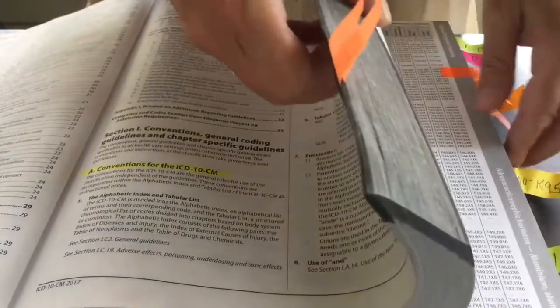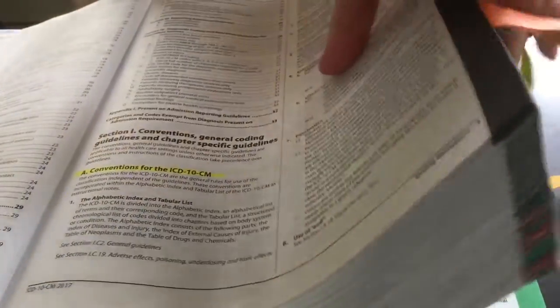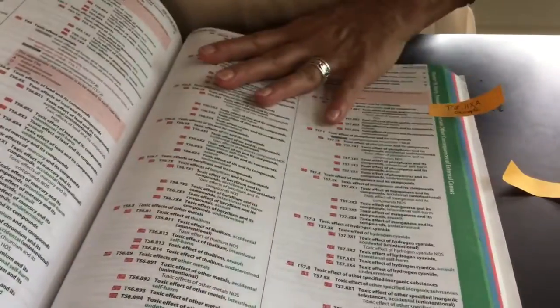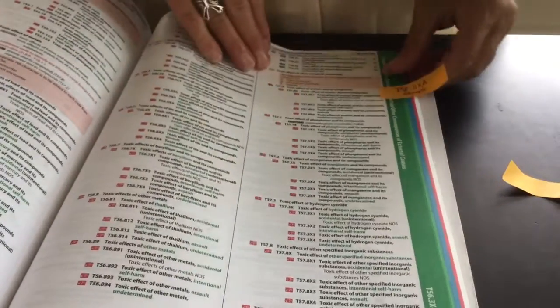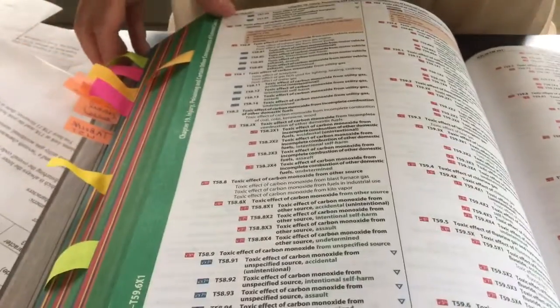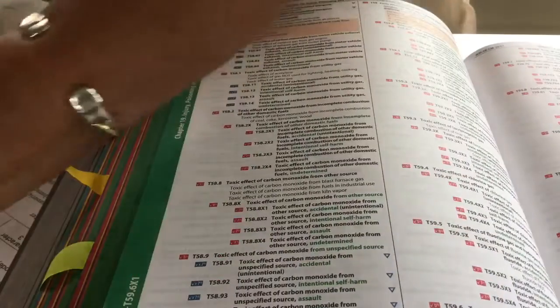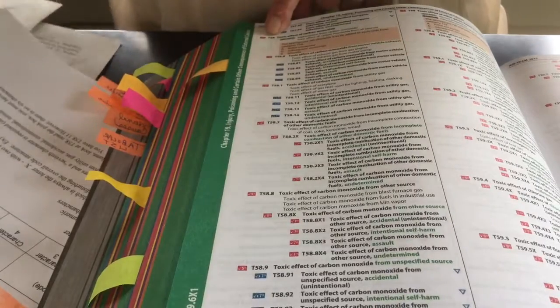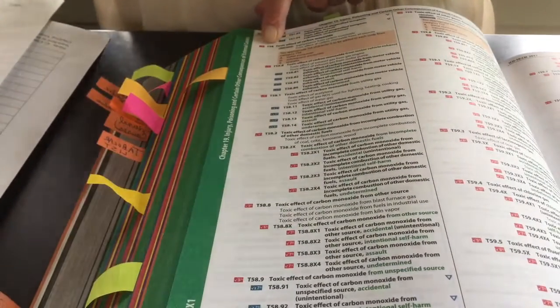So we're going to go into our tabular list and you're going to go to T. And we're going to find the category T58 first. So let me move my coding book over here so you can see that underneath the camera. And you will notice that T58 is up here at the top.